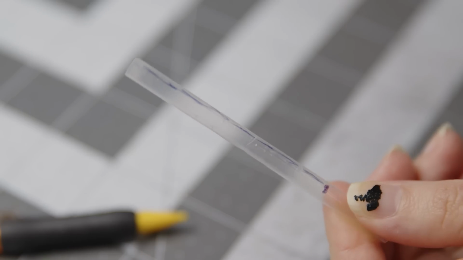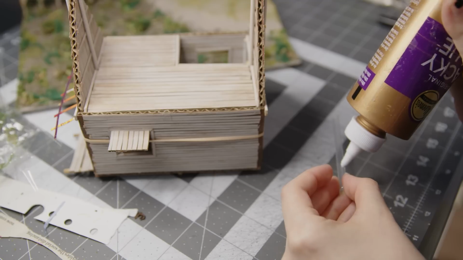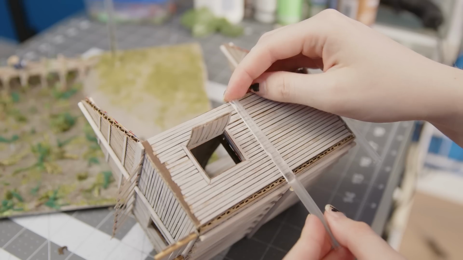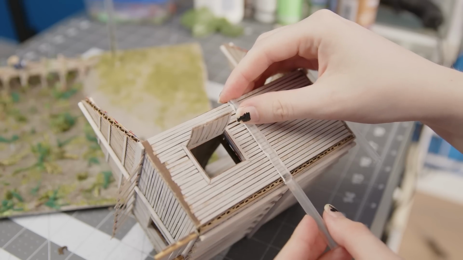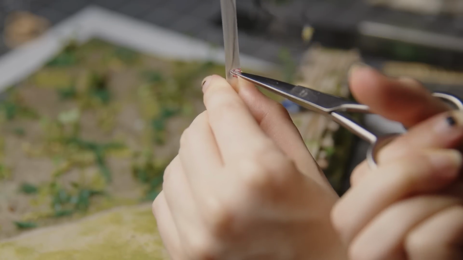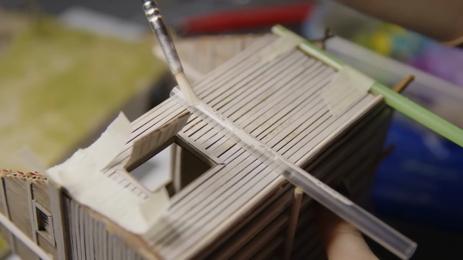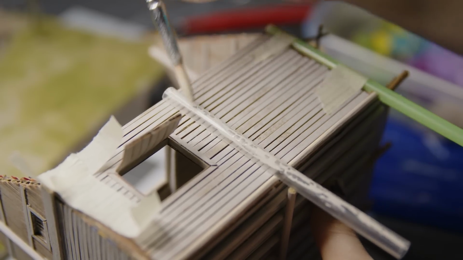So I'm adding the rest of the house stilts on. These are all cut straws. There's 1 on each corner and 2 in the middle on each side, so there's 6 in total. I also measured where I wanted the house to sit and cut the one that is built into the base to size, and then I'm just painting everything to match, and then we can start some weathering.